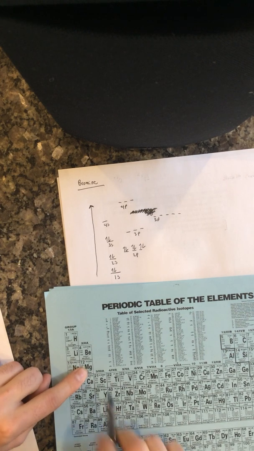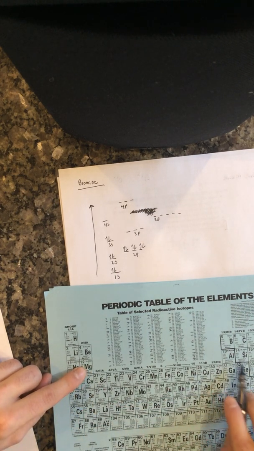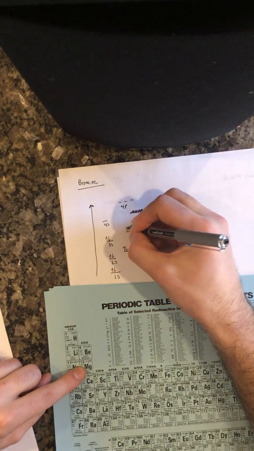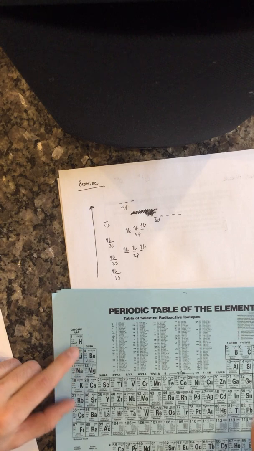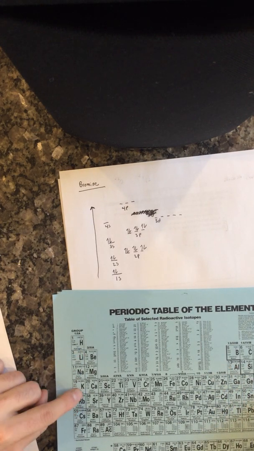We only went up to 3s. Next, we have the 3p's. Once again, a full p section, so we're going to go 1, 2, 3, 1, 2, 3. Next, we have our 4s.